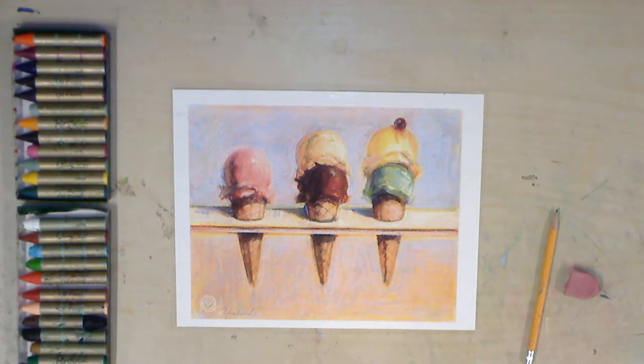Wayne Thiebaud was known as a pop artist. Pop is short for popular. He chose things that were popular in his daily life and created them. Here you will see one of his still lifes of ice cream cones.